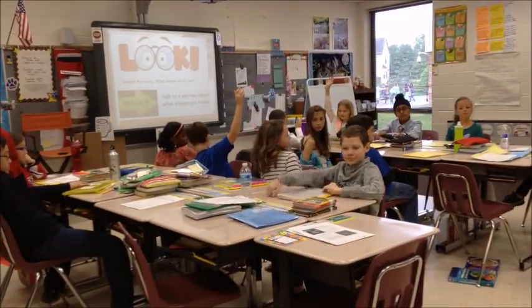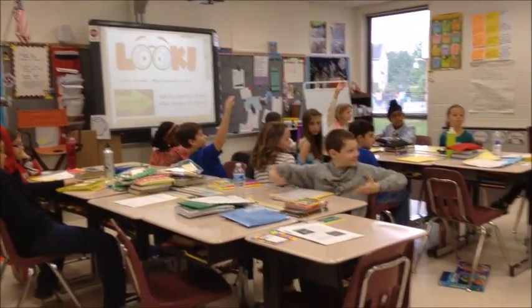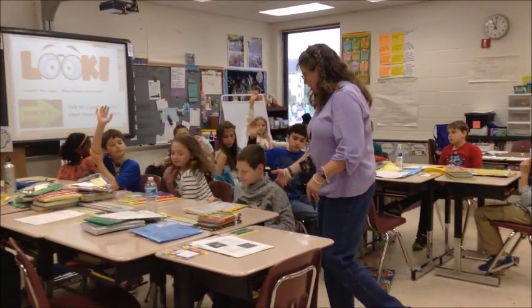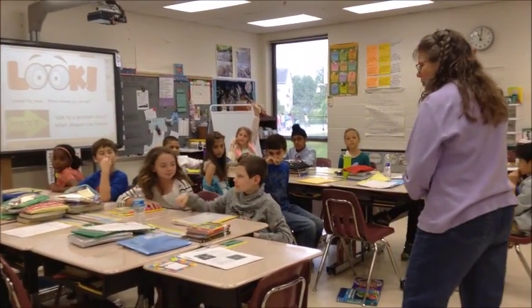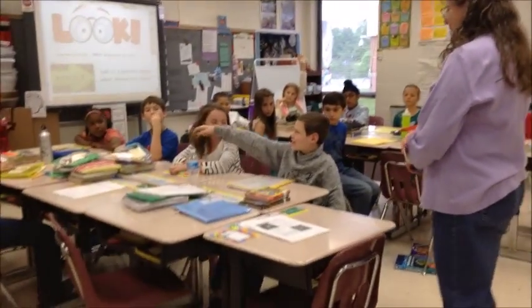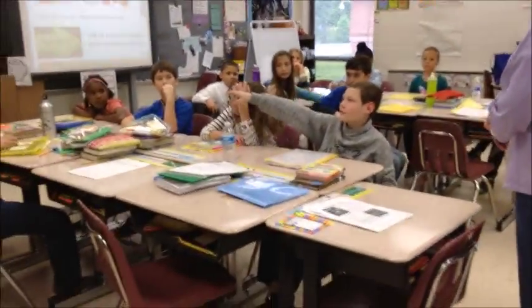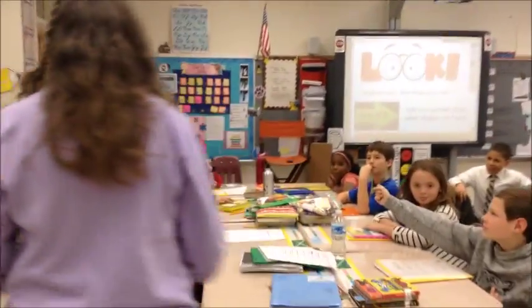Ethan said he found his folder. And what shape is that? It's a rectangle. And Ethan, you had your hand up. Well, Emma has found the, I forgot what it's called. Is it something up front?